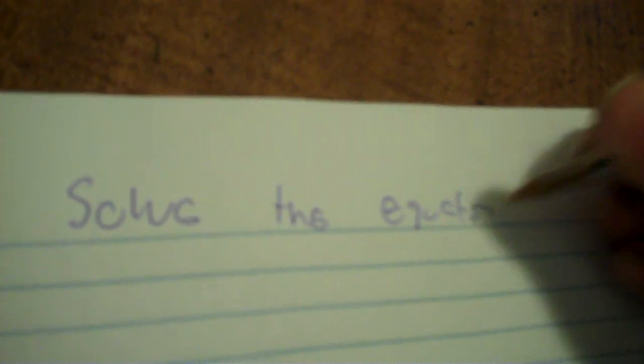Okay, solve the equation for x. Okay, the first problem we have, example 1. We have x minus 4 equals negative 6.